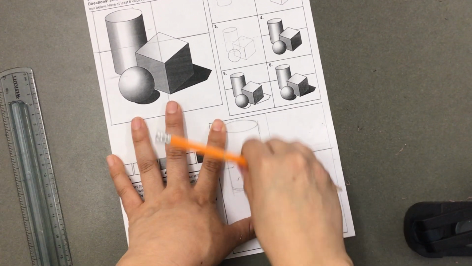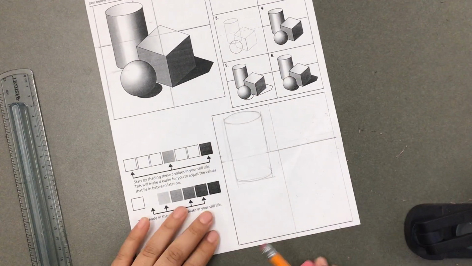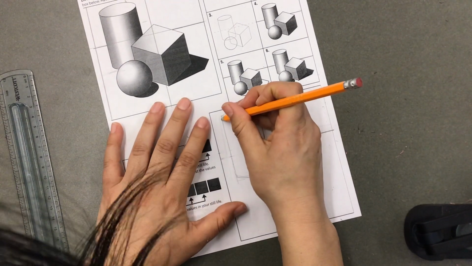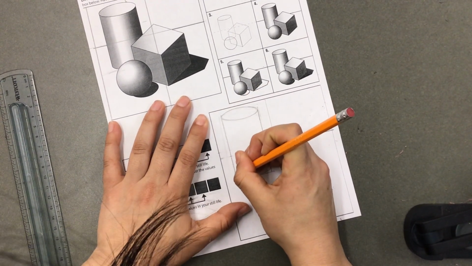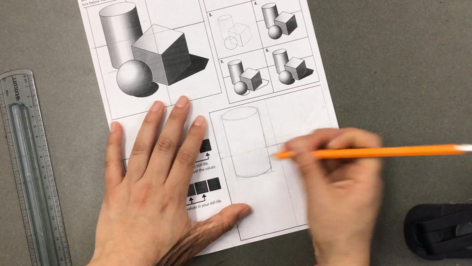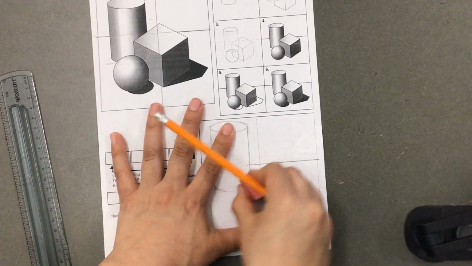So you can go ahead and erase everything that would be behind, because this isn't glass, so you would actually see the bottom of this ellipse. So you can keep erasing and redrawing.